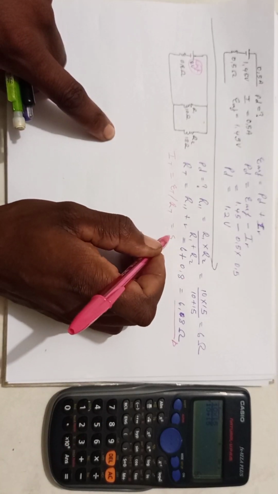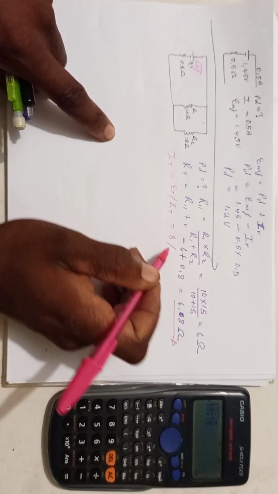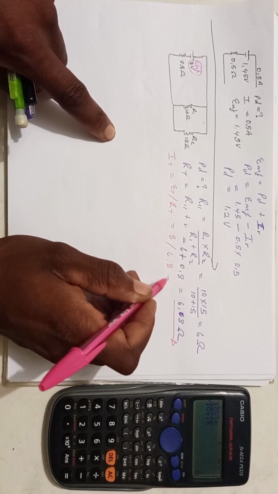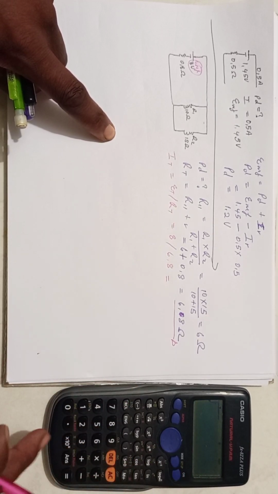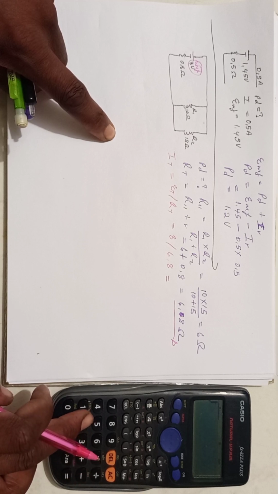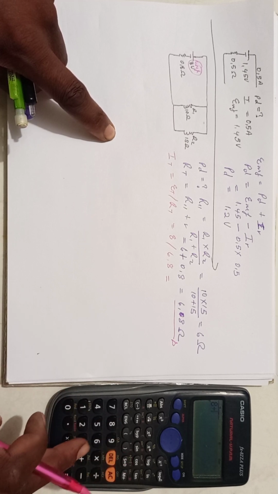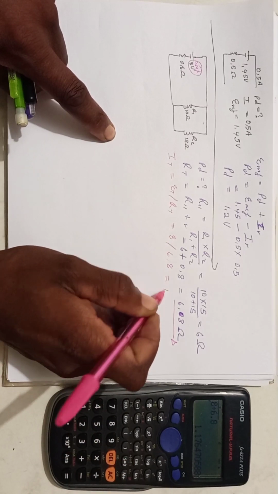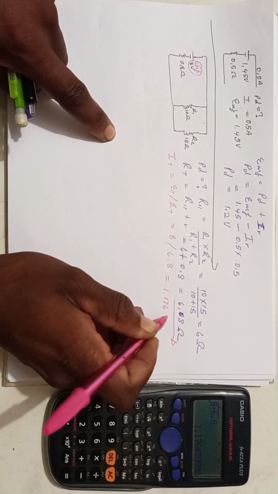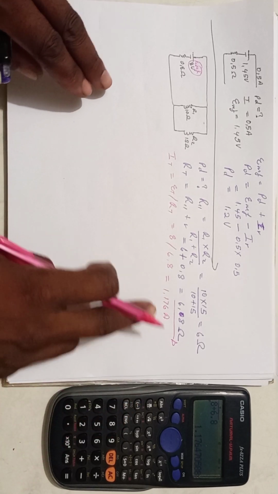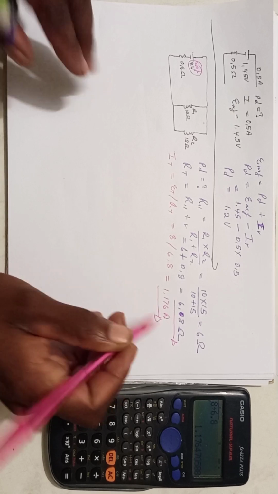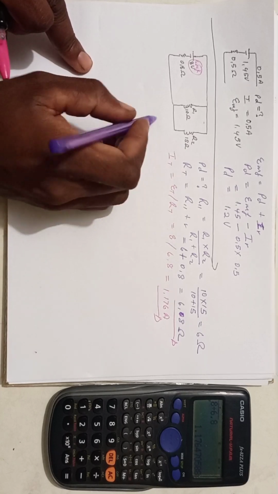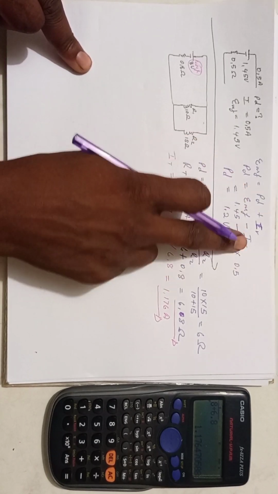So this would be 8 divided by 6,8, and this would give us the total current of 1,176 amperes. So if we know the total current, we can now calculate the potential difference using that formula.